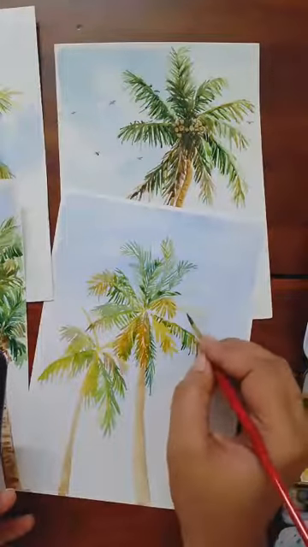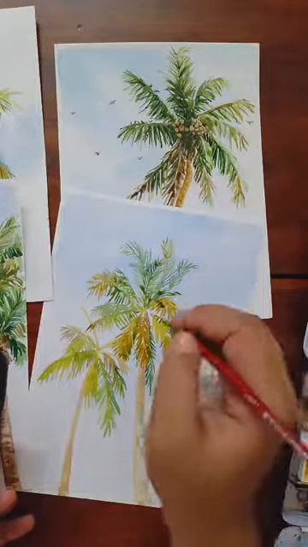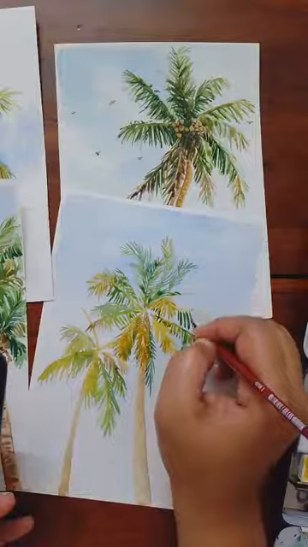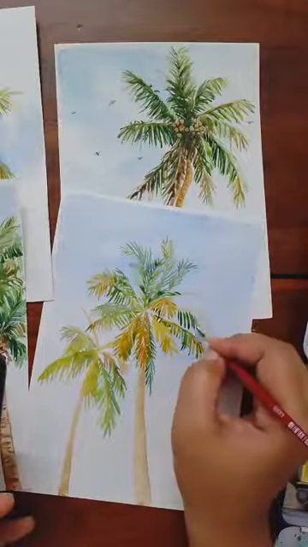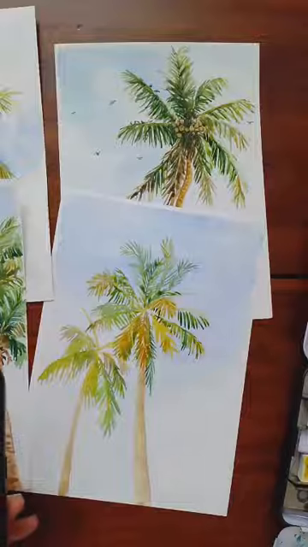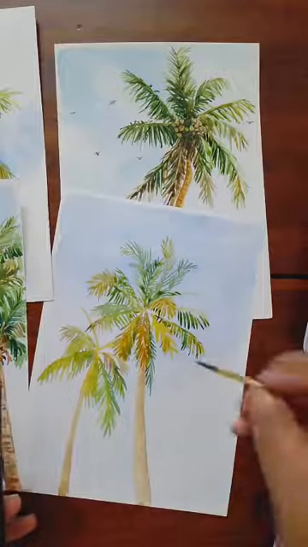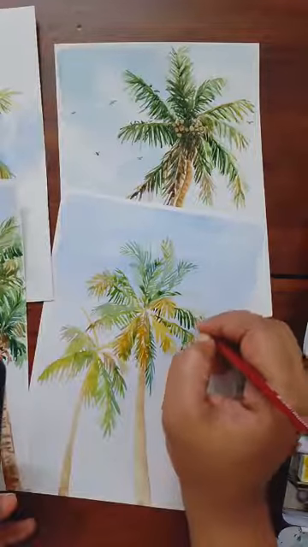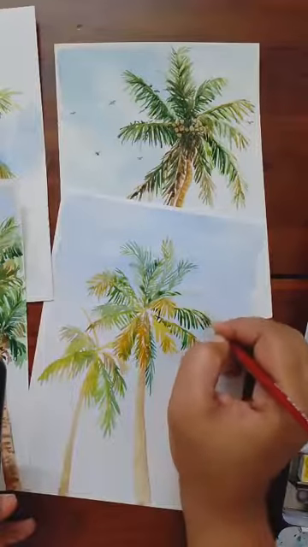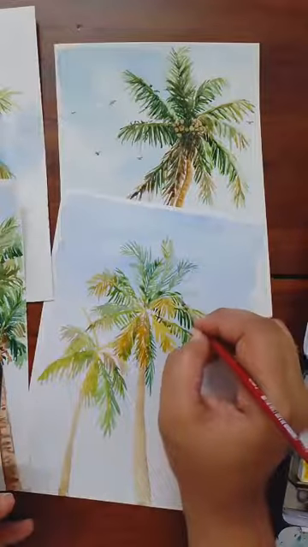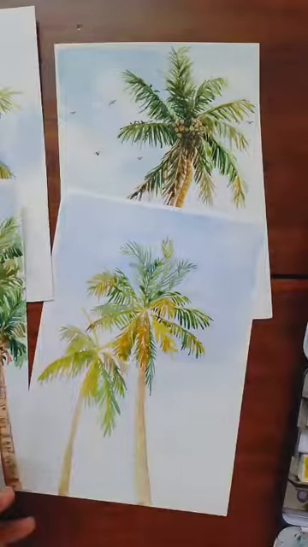This is definitely one of those leaves where you can't see the bottom parts. Now I'm putting in a lot of dark here because I can see it. Over here I will put in a little green, bring in a little yellow.